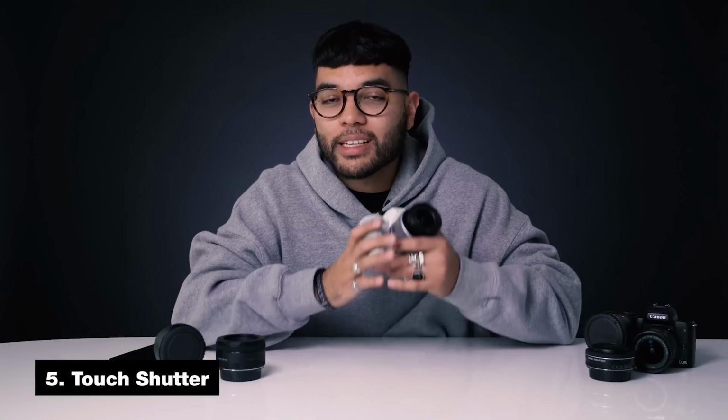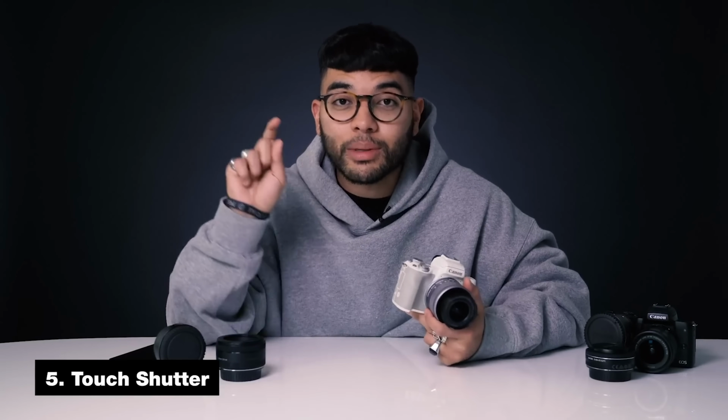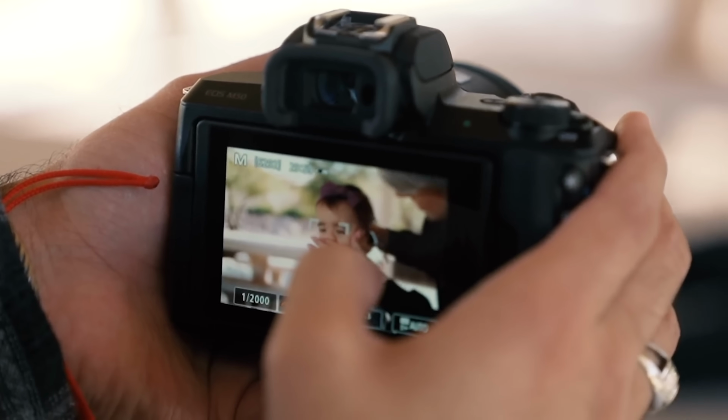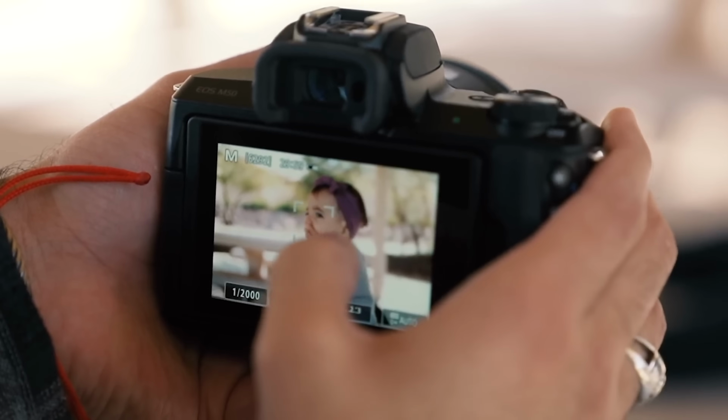Which brings me to the next tip, and that is touch shutter. The M50 has a cool feature that allows you to simply tap on a subject, focus on it, and it'll take the picture all with one tap. That makes taking photos very, very easy.